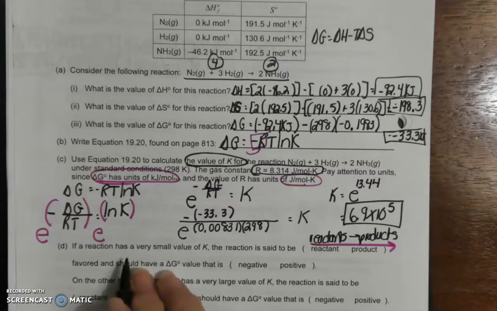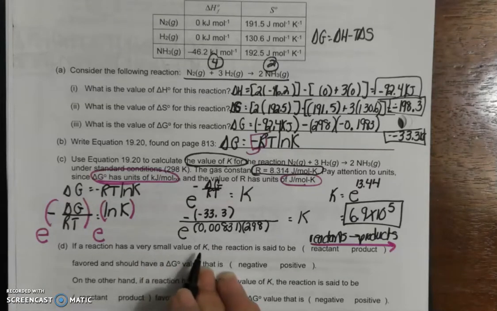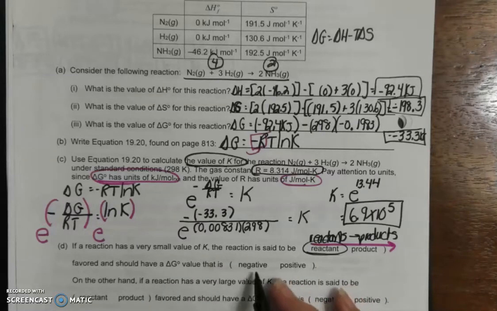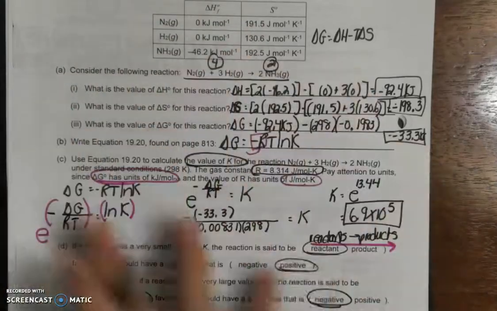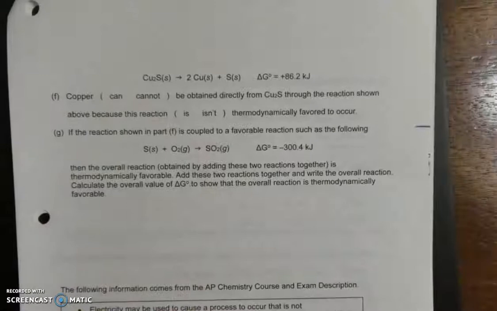So if a reaction has a very small K, the reaction is said to be reactant favored, and one should have a delta G value that is positive. So there's our relationship. On the other hand, if a reaction has a larger value of K, it is said to be product favored and should have a delta G that is negative. So that kind of shows you the relationship between delta G and K.